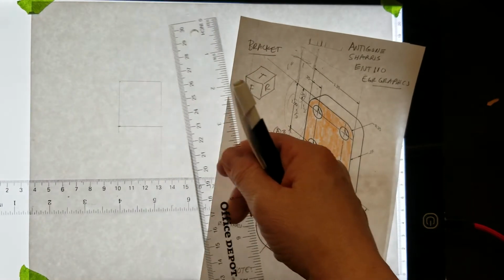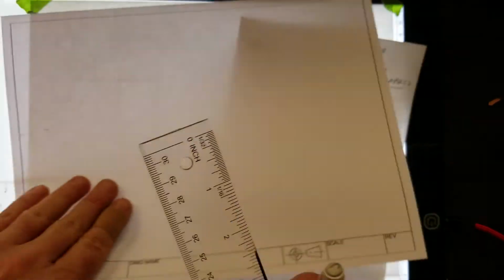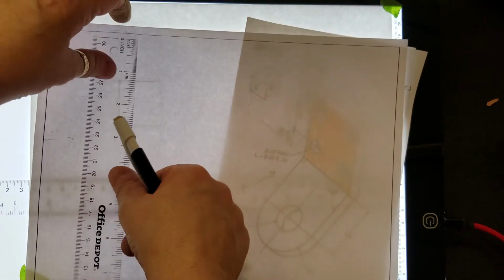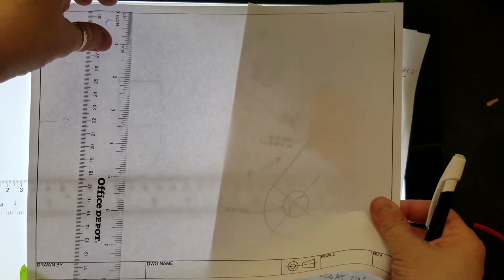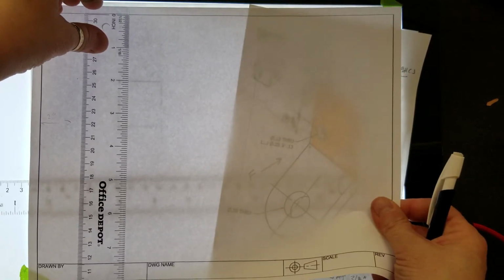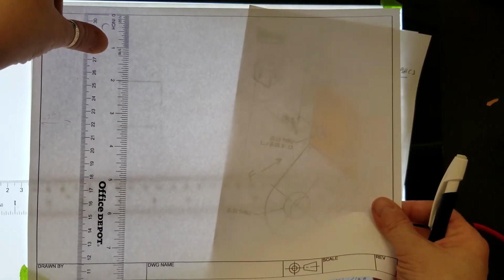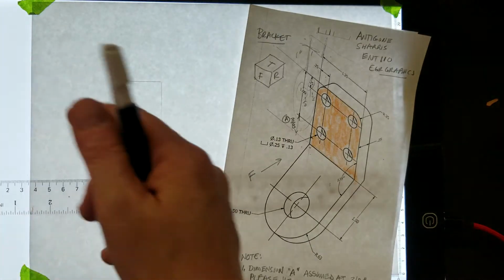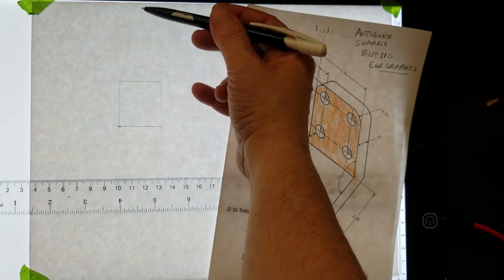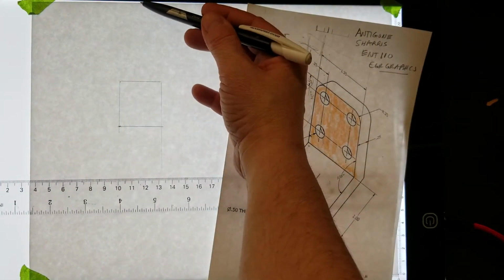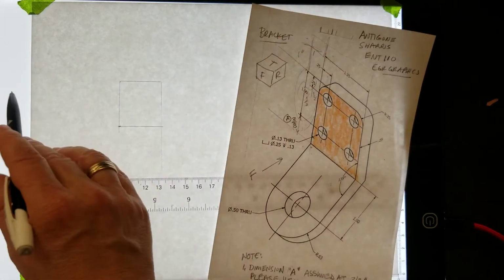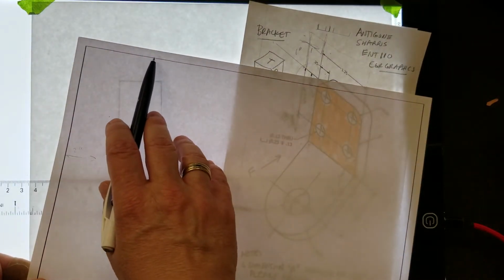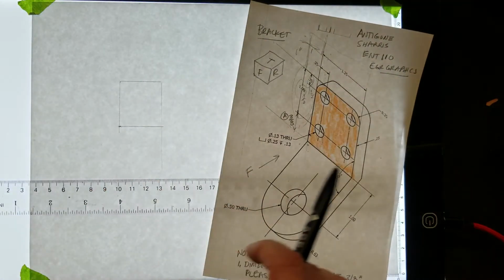Which means about, if I overlap these, the 2 inch mark to there. It's not bad. It's close. It's about 2.5 inches from the edge of the paper, about 2 to 2.5 inches from the border. Get it? So make a note of that, please.